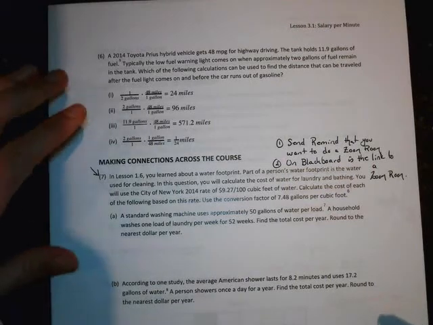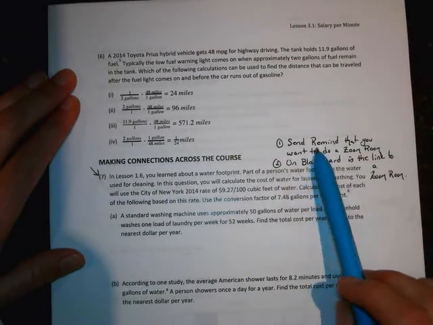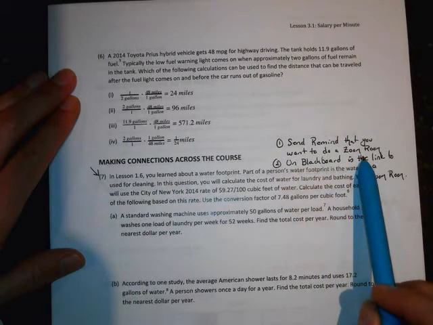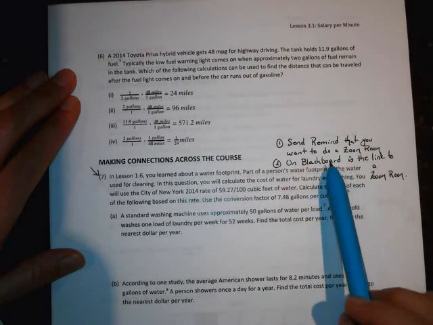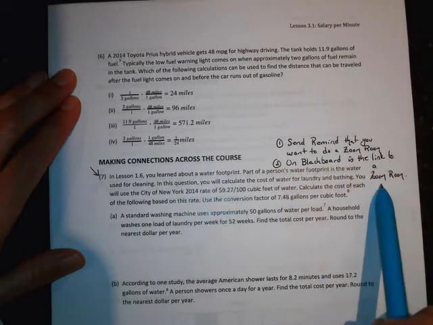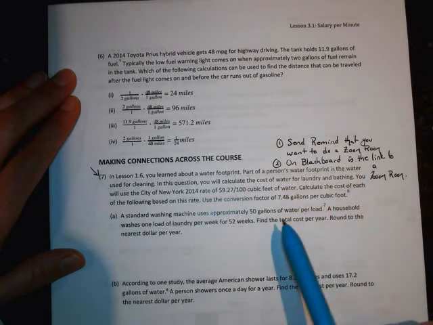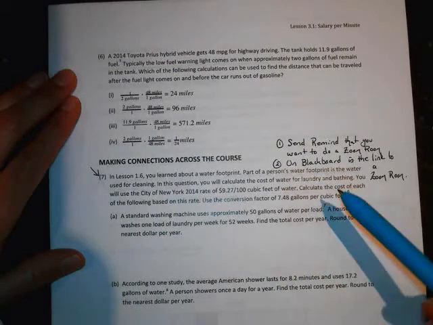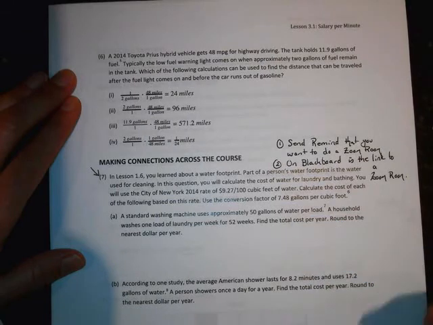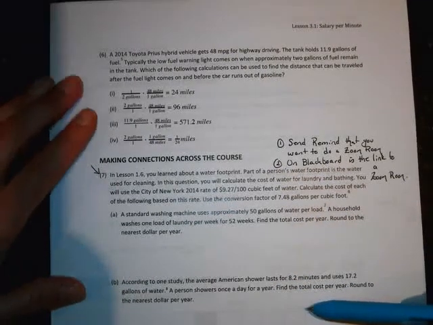But if you need help, send a Remind that you want to do a Zoom room on your phone. Then I'll say, okay, give me a minute, and on Blackboard is the link to a Zoom room. Within less than a minute, you and I will be facing each other, and then we can talk face to face, and I can walk you through these 2 problems. They're a little tricky, but give them a try first.